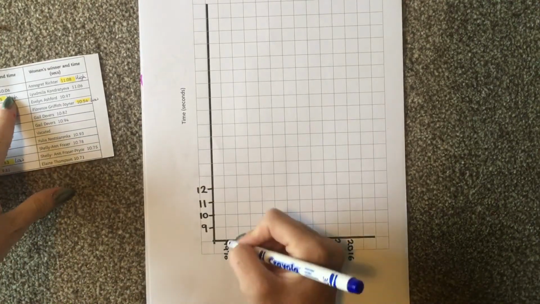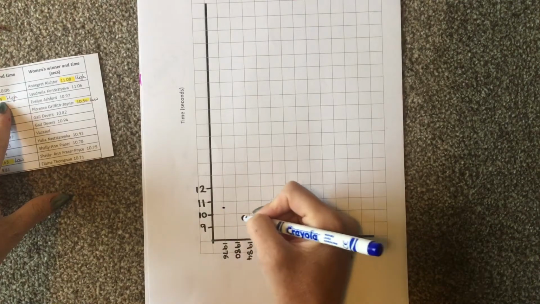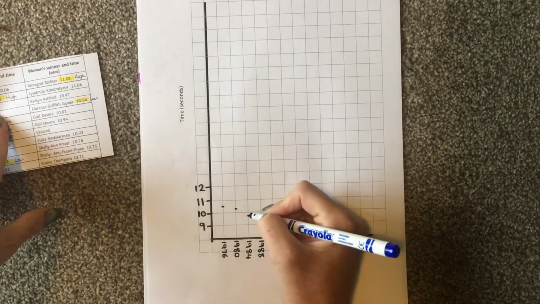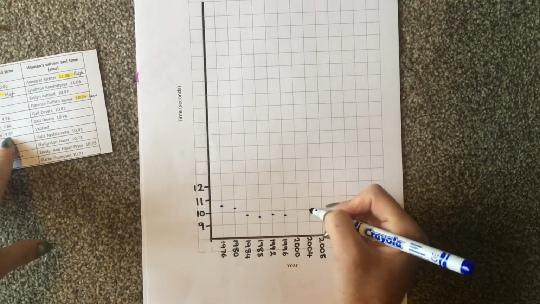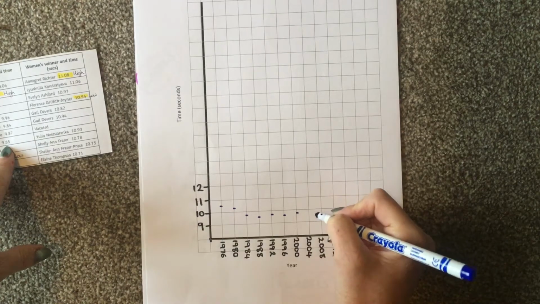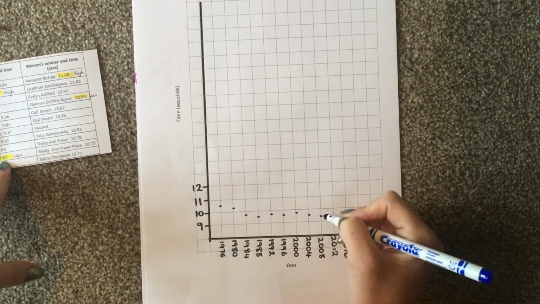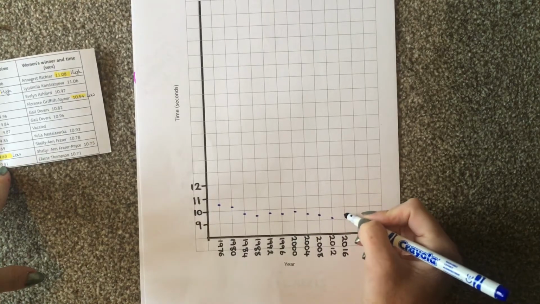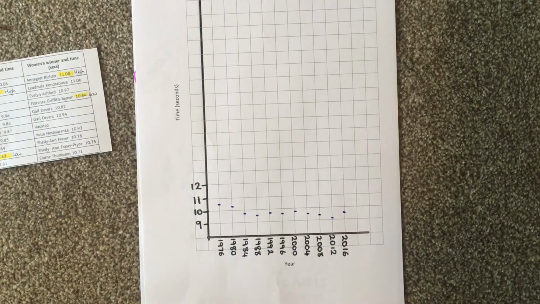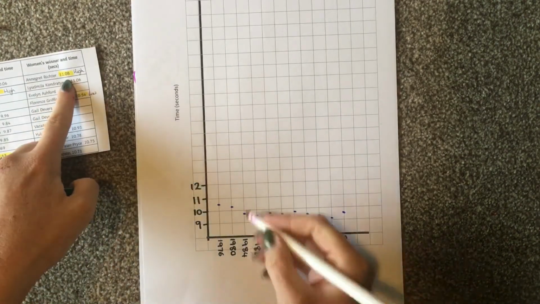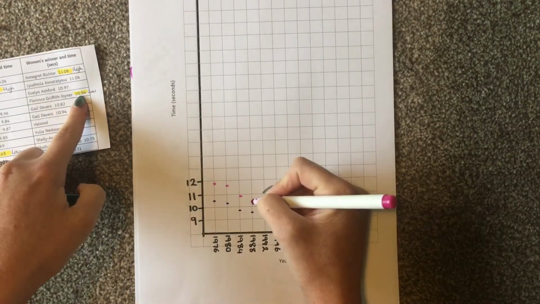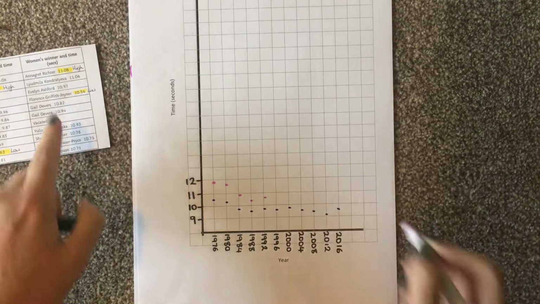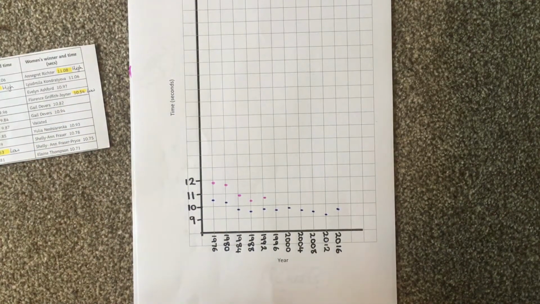So, for the men, 10.6 would be there, 10.25, 9.9 would be about there, 9.92, 9.96, 9.84, 9.87, 9.85, 9.69, 9.63, 9.81, and then maybe for the females I'd have 11.8, 11.6, 10.97, 10.54, 10.82. So you get the idea. You can see the lines more clearly than before.